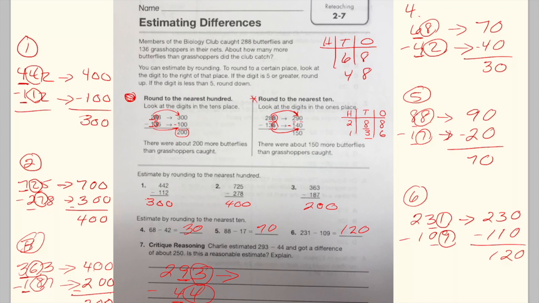We underline the tens space and circle the digit to the right. 3 is 4 and below, so the 9 stays the same. All digits to the right of the 9 become 0, and all digits to the left of the 9 stay the same. 4 is 4 and below, so the underlined 4 stays the same, and all digits to the right of the 4 become 0. When we subtract this out, we get 0 minus 0 is 0, 9 minus 4 is 5, and 2 minus 0 is 2.